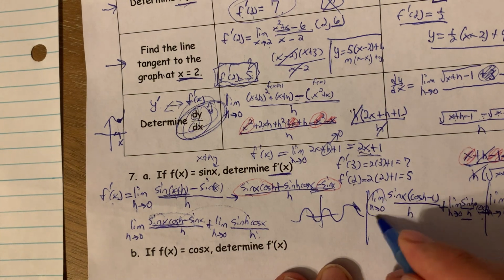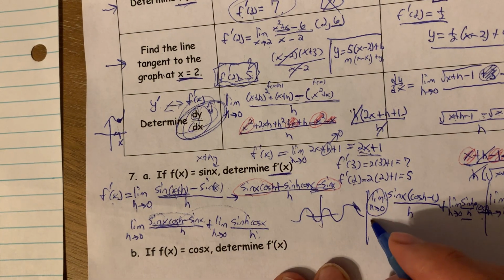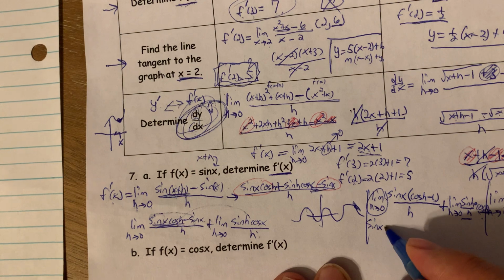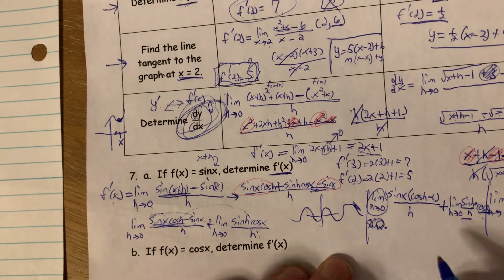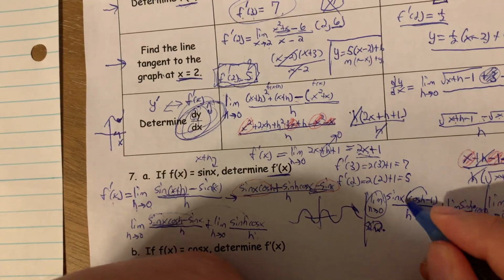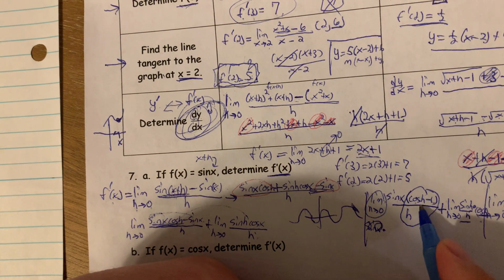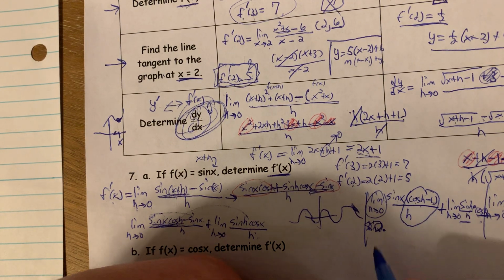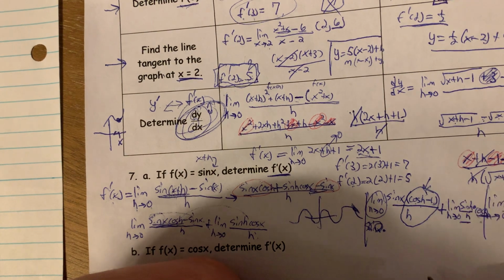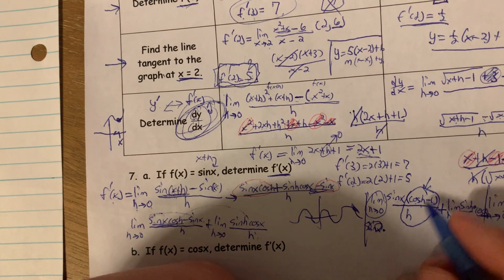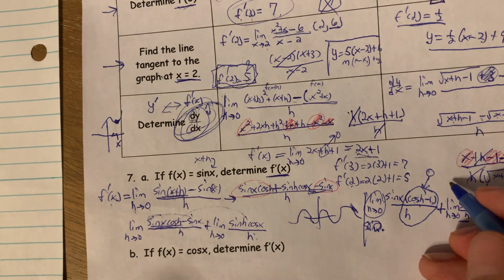This is as h goes to 0. We can split it up into two different limits. The limit is, this one is multiplying times this one. And the nice thing is that this is one of our special limits. What is this limit equal to? 0. This is one of our special limits.